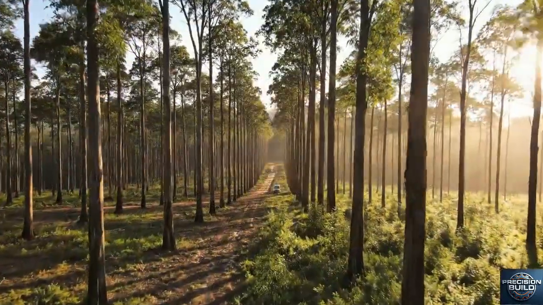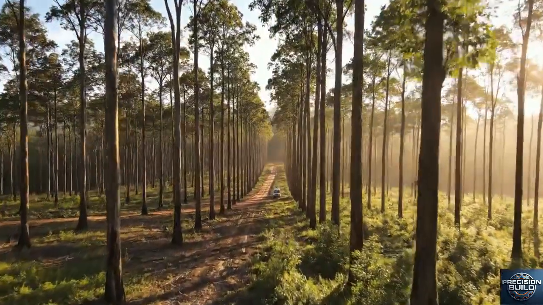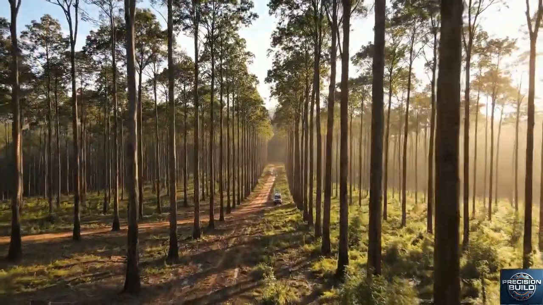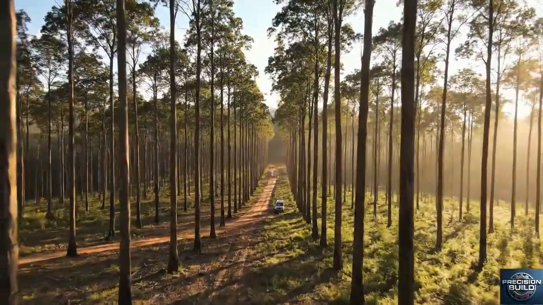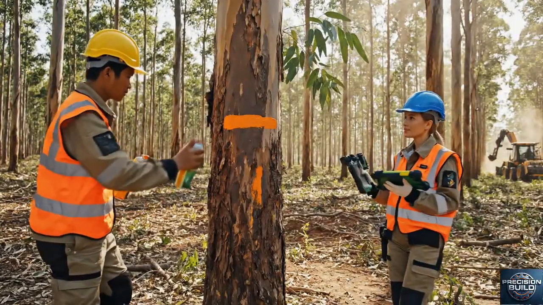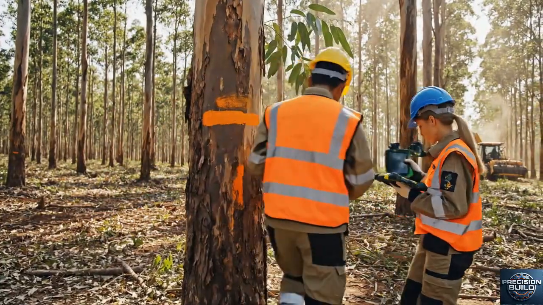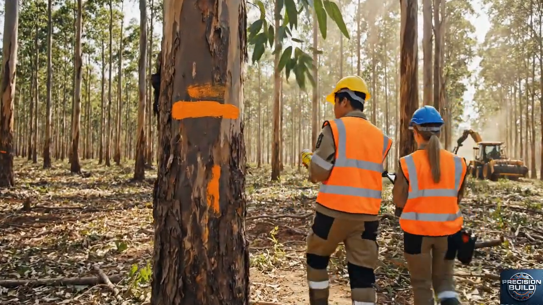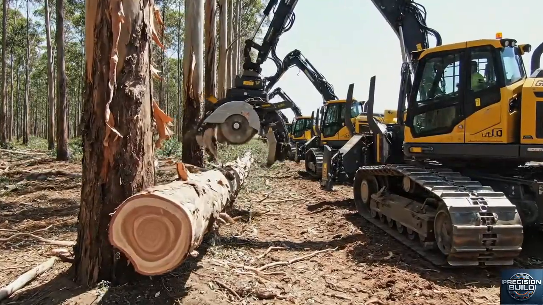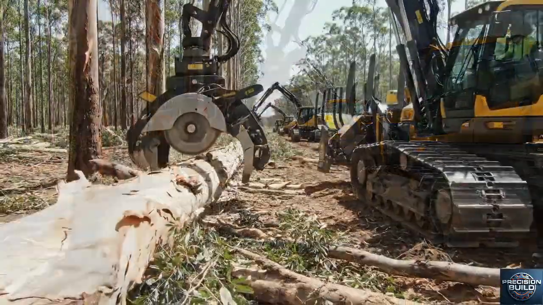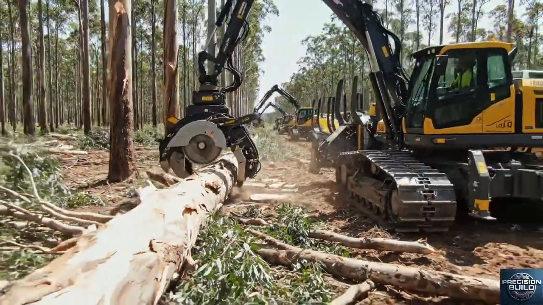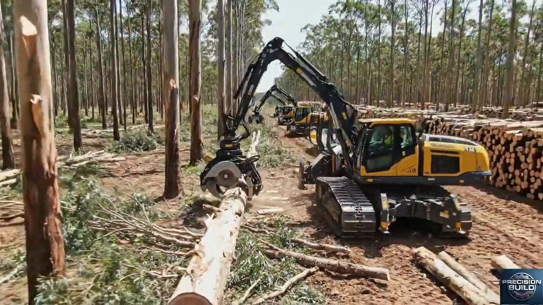Toilet paper begins with cellulose fibers sourced from sustainably managed forests grown specifically for modern paper production. Forestry specialists identify mature trees to maintain sustainable harvesting cycles and consistent fiber quality for pulp production. Industrial harvesters cut and process pulpwood efficiently, providing the cellulose fibers needed for modern toilet paper production.